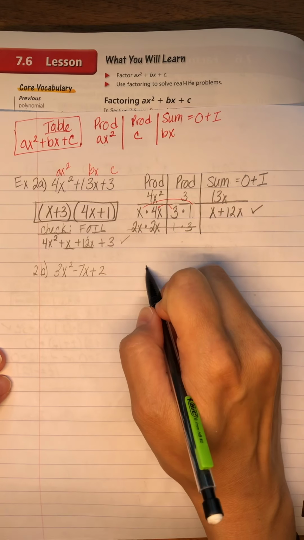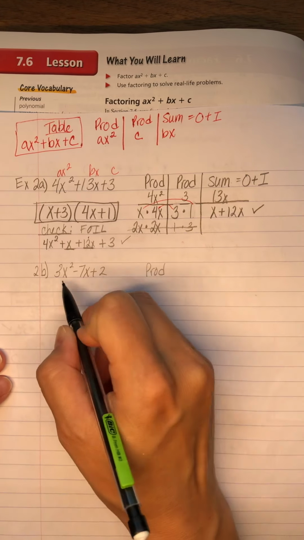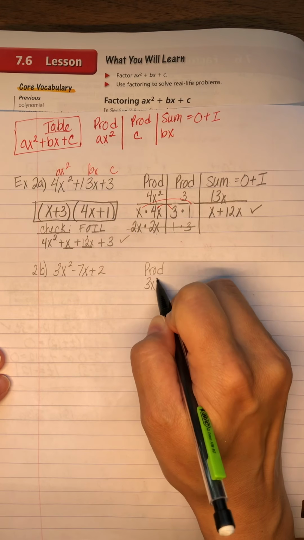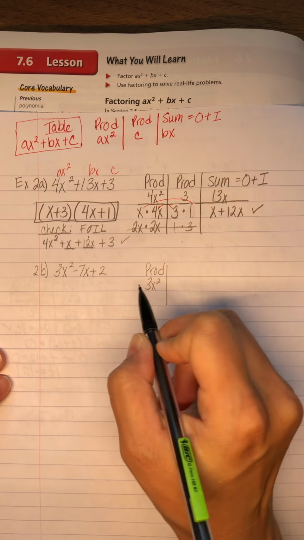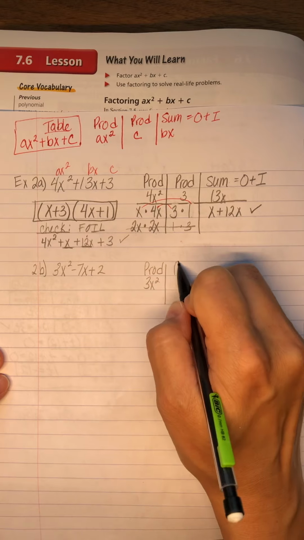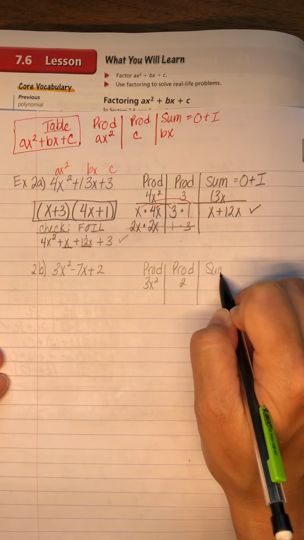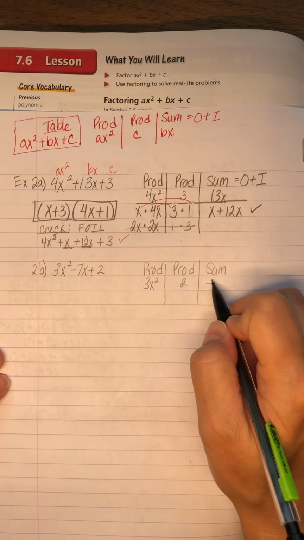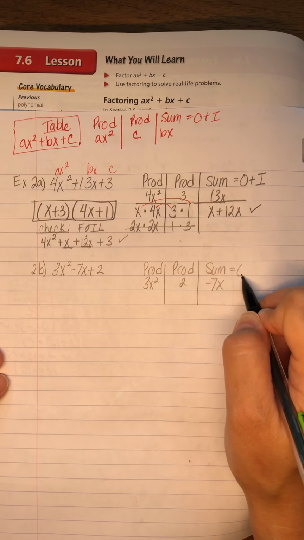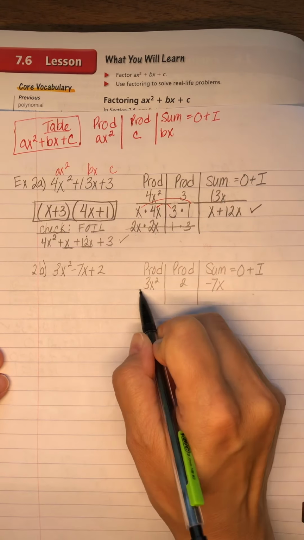Let's make our table. We have our product. The first term is 3x squared. We have a product for our last term, which is 2. And we have a sum for our middle term, which is negative 7x. This is outers plus inners.